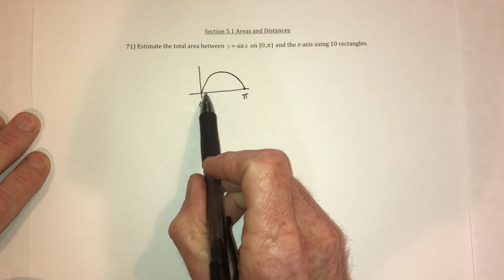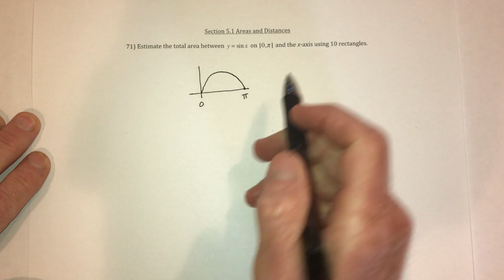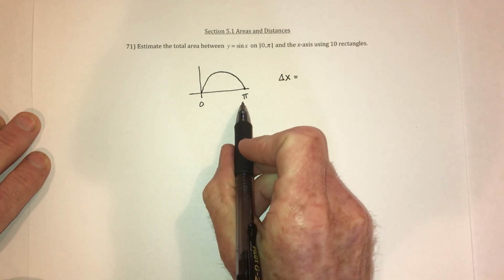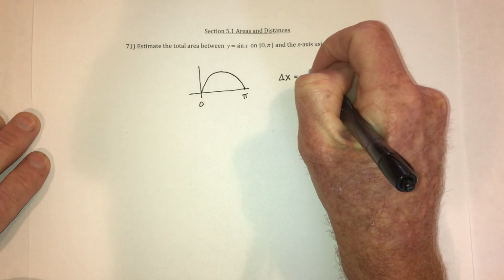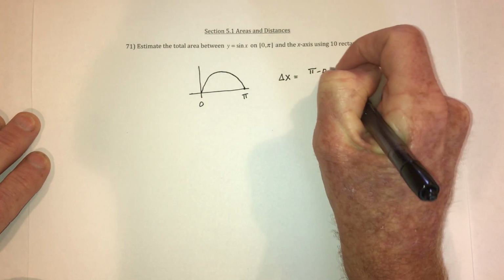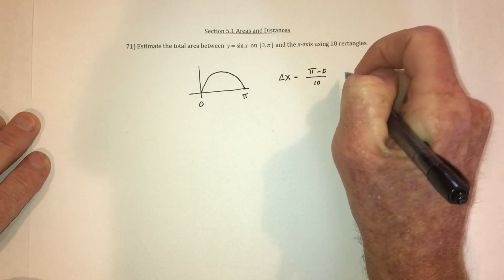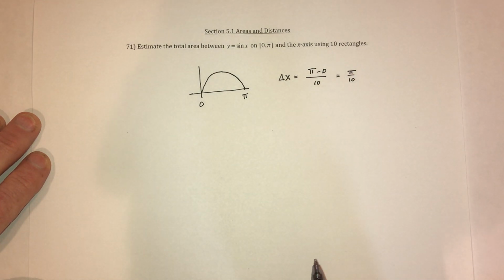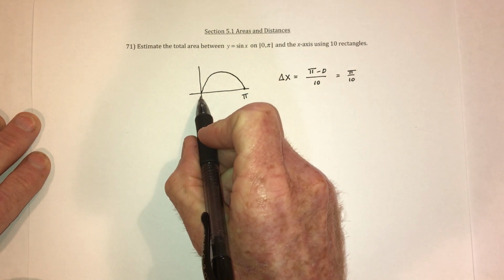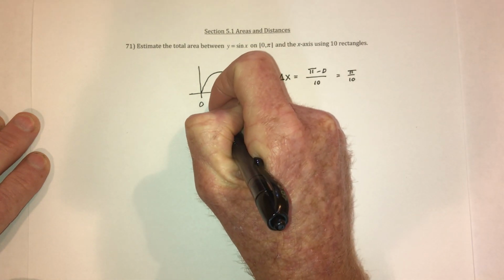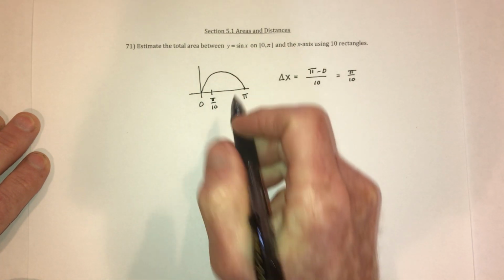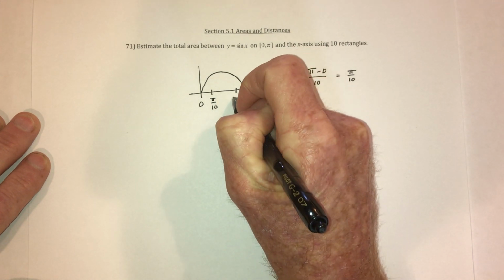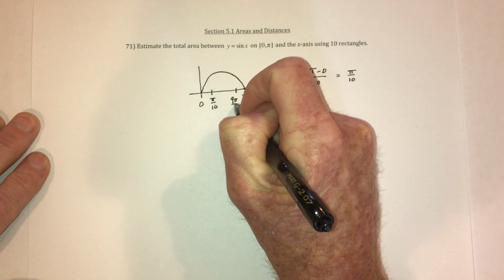The first thing to do is take this interval and divide it into 10 equal pieces. That is done with delta x. First, subtract these two values to find the length of the interval, and then divide by 10. So that's pi over 10. In other words, the interval goes from 0 to pi over 10, and then 2 pi over 10, 3 pi over 10, etc. Right before you get to pi, that's going to be 9 pi over 10.